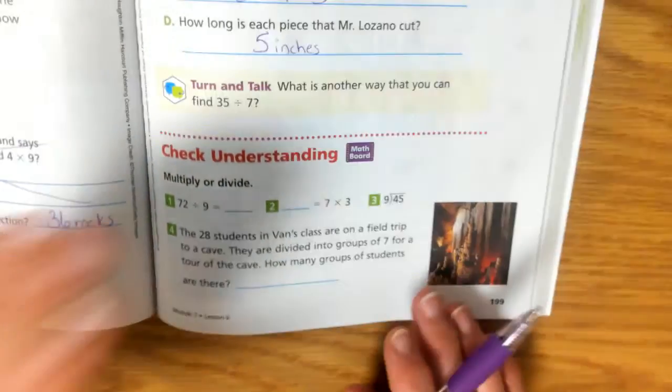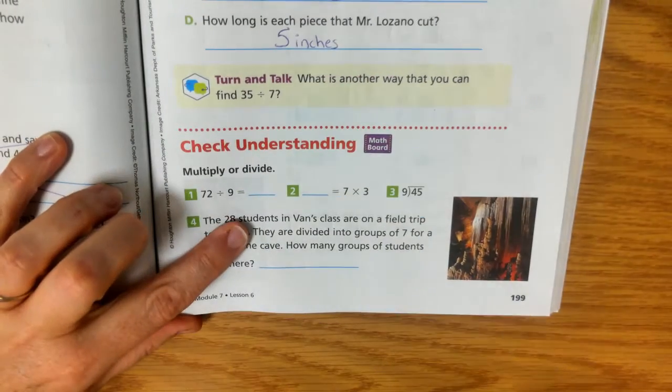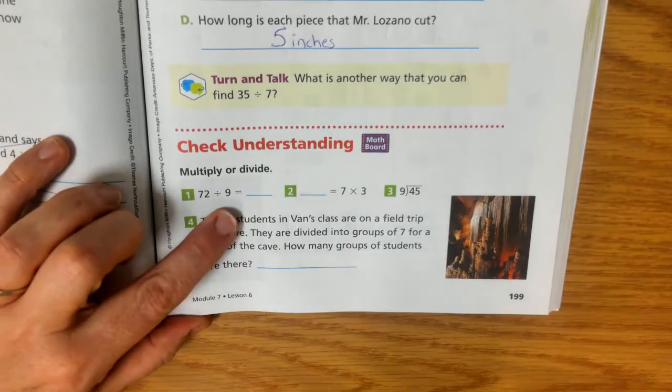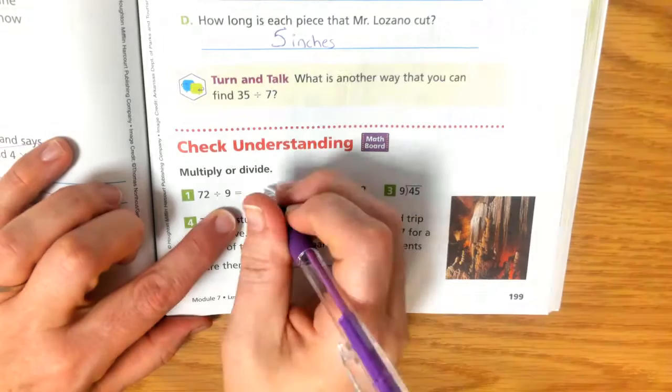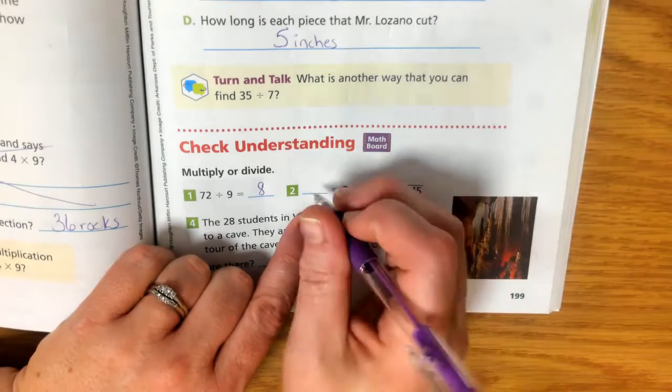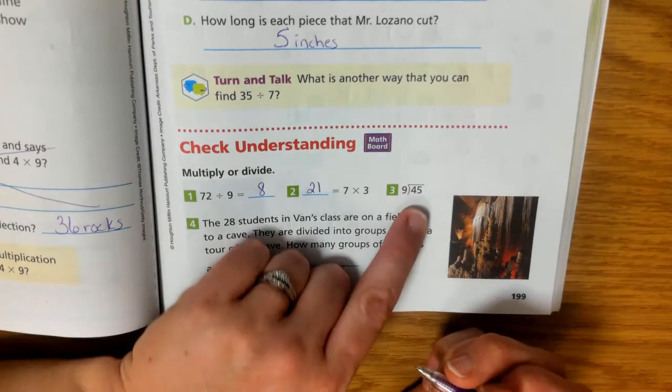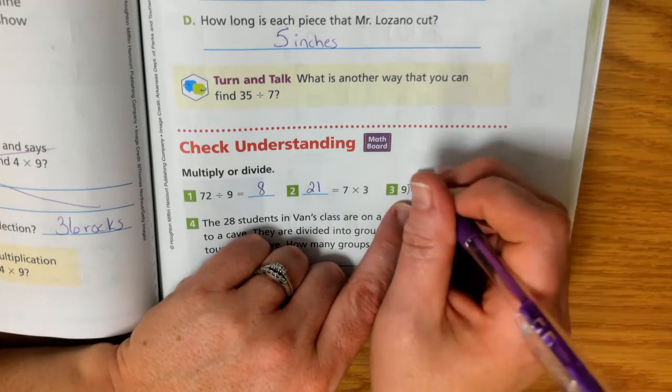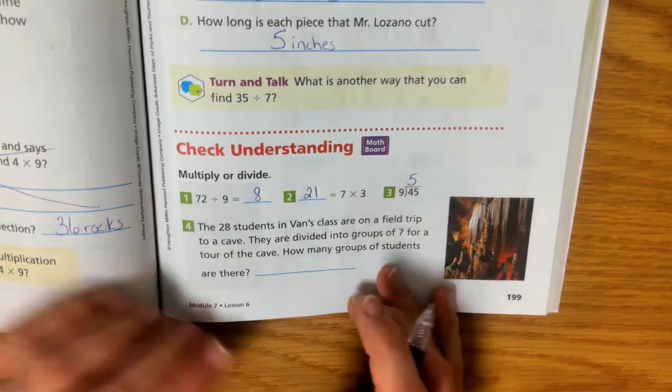All right, check for understanding. 72 divided by 9. What number times 9 equals 72? Well, that would be 8. 7 times 3 equals 21. 45 divided by 9 equals 5.